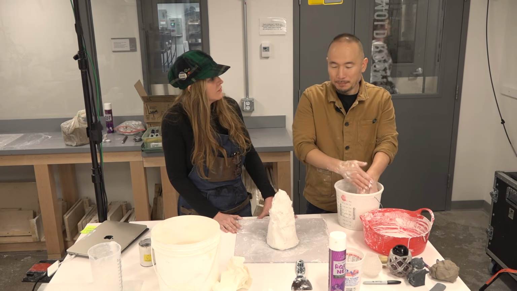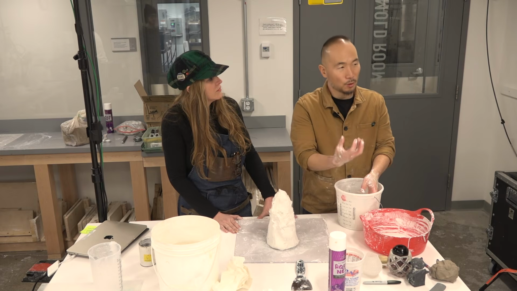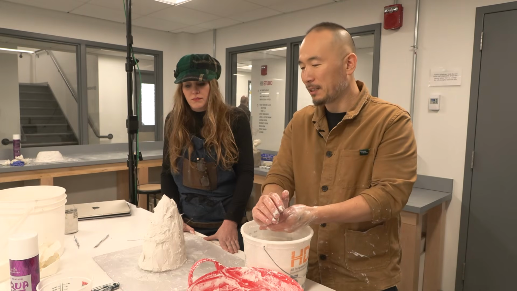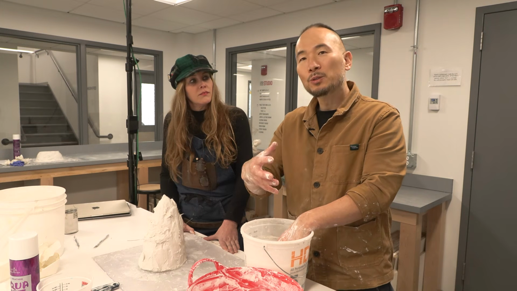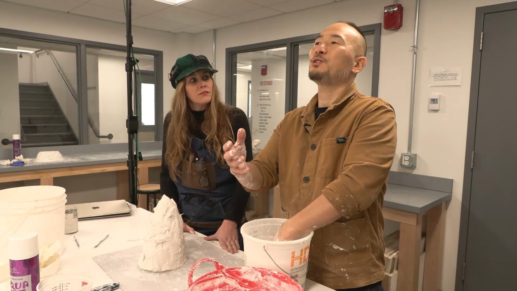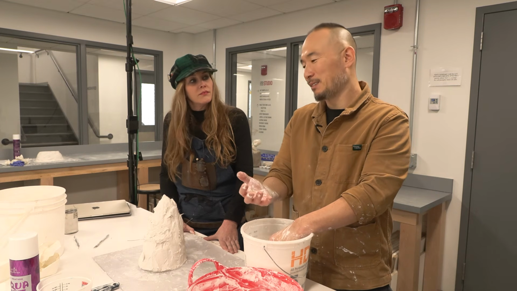By adding Ludo, it works as a grog, and it really helps to reinforce your mold, and also helps you save a lot of material cost.